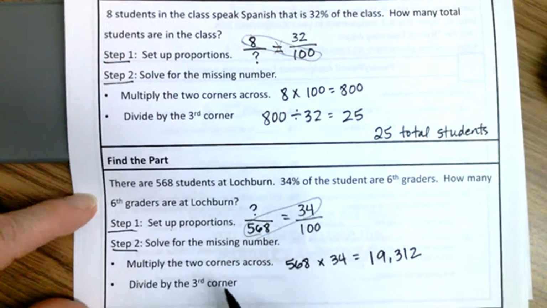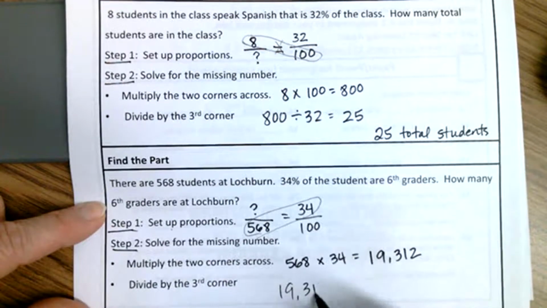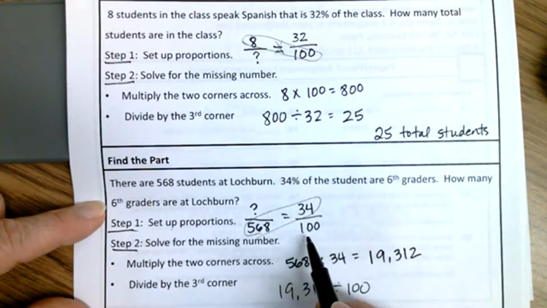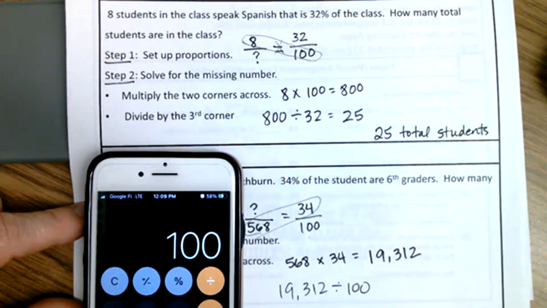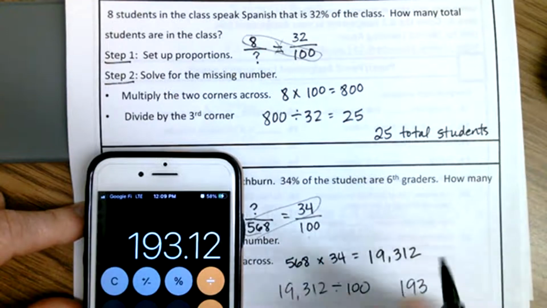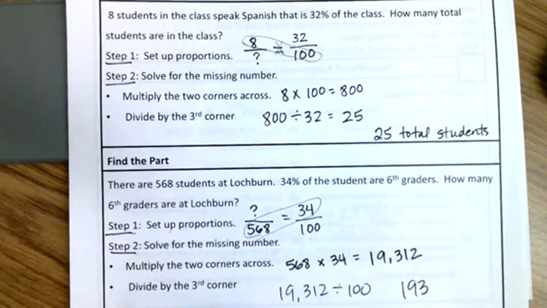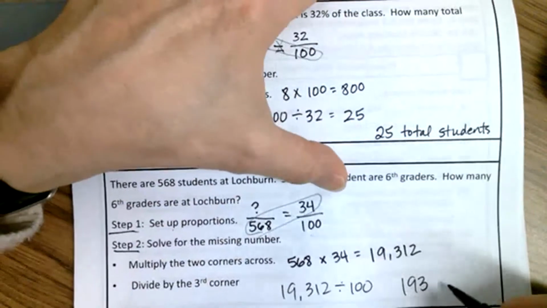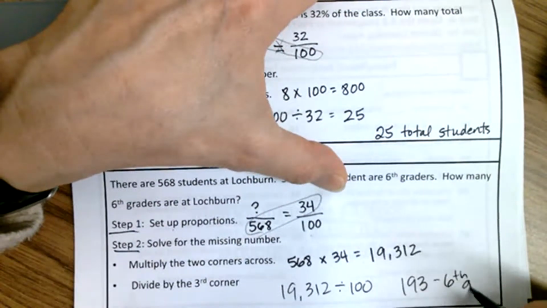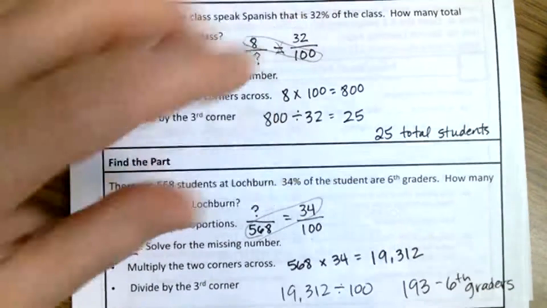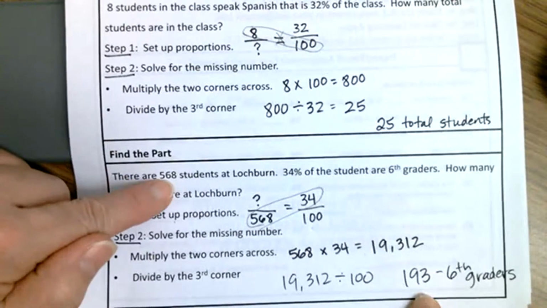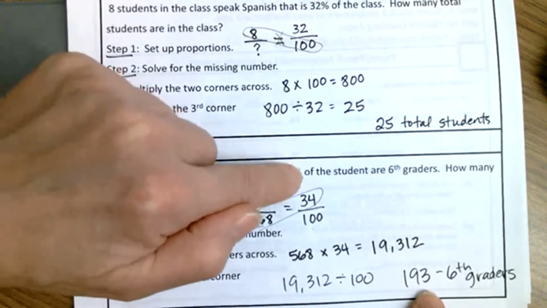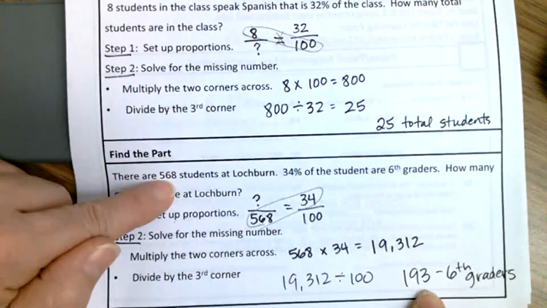We're going to divide by that third corner. So we do 19,312 divided by 100, because that's the other corner in the proportion. So if I take that number, 19,312, divide it by 100, I get 193. And I'm going to drop the decimal because we're talking about students. You can't have part of a student. So we have 193 sixth graders at Lockburn. Okay, so 193 sixth graders. There are 568 total. So 193 is 34% of 568 total.